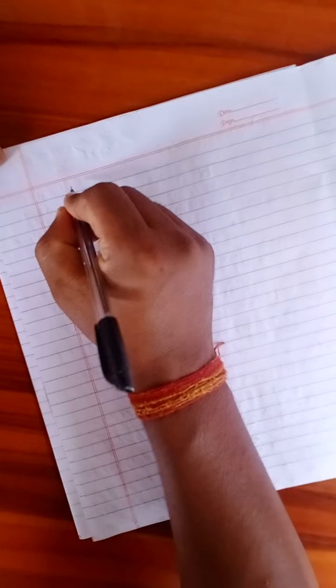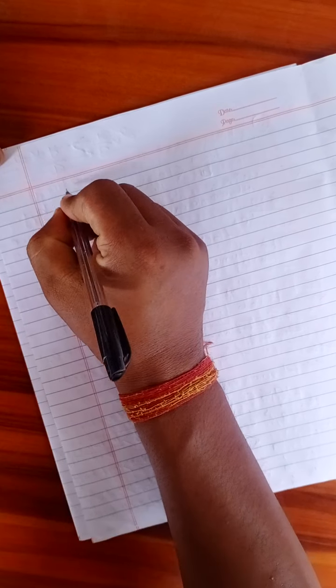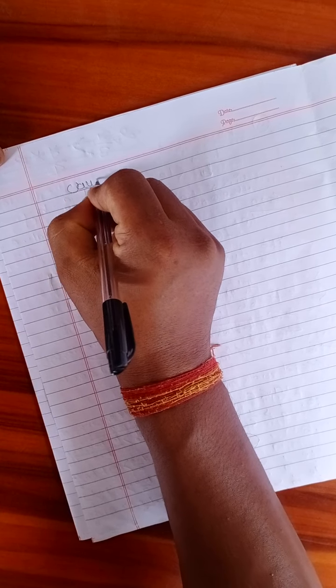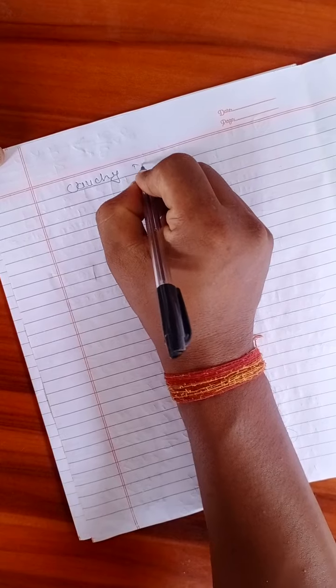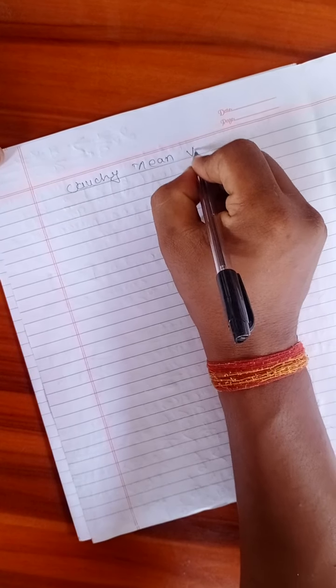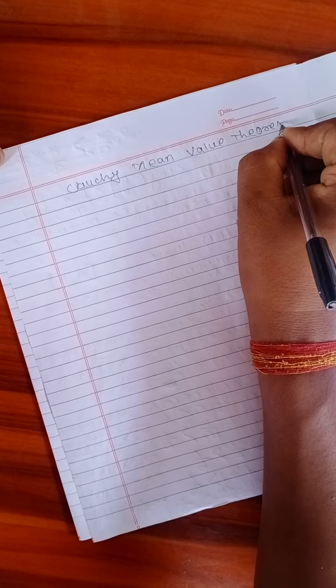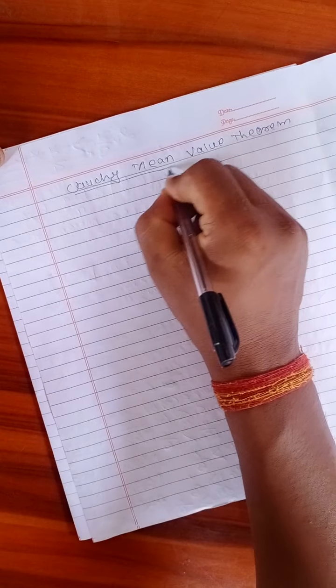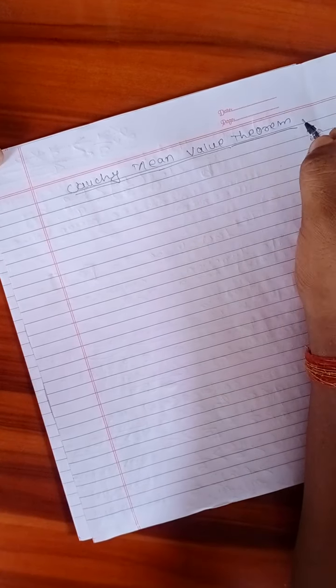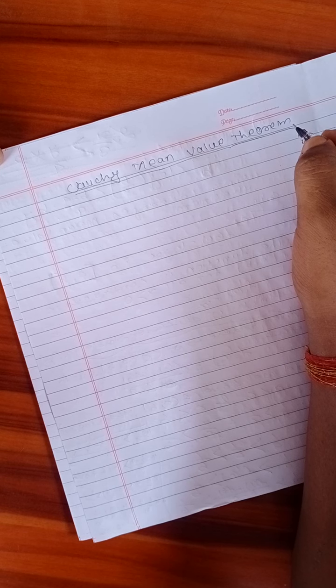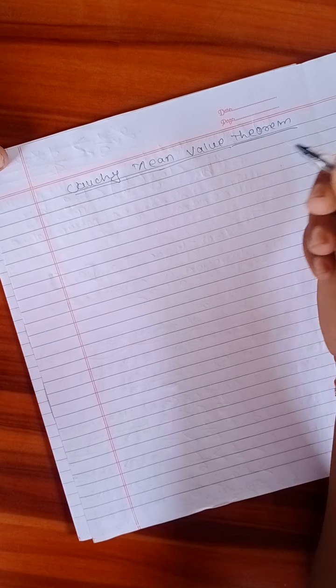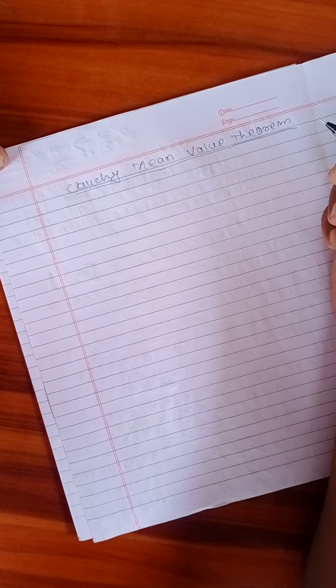Today's content is the Cauchy mean value theorem. Earlier, in the previous classes, we discussed Lagrange's mean value theorem, and it was for a single function. Now the Cauchy mean value theorem is for when there are two functions, no more than one, that is, two functions.